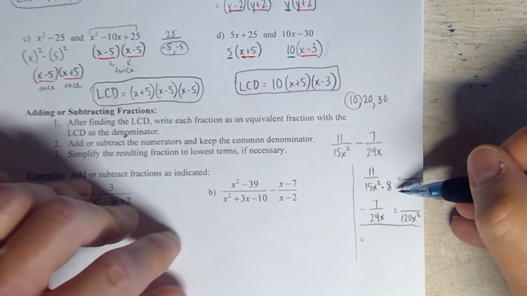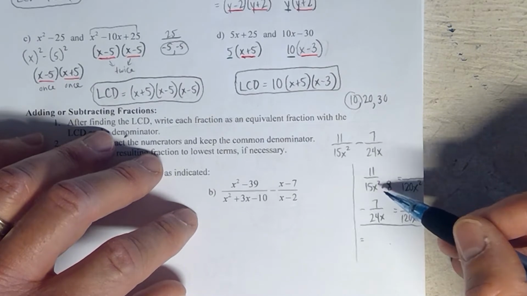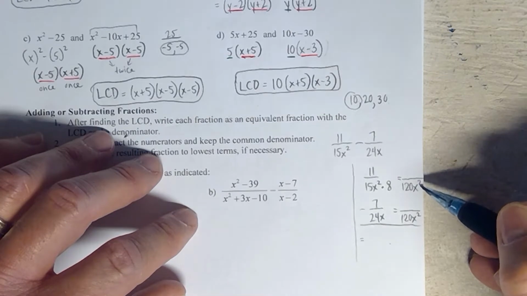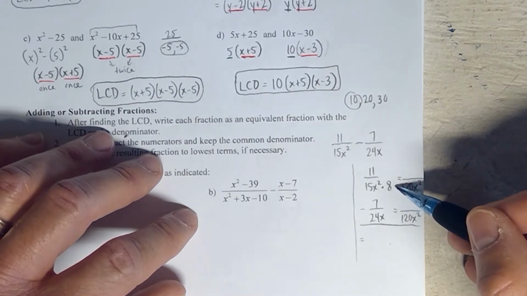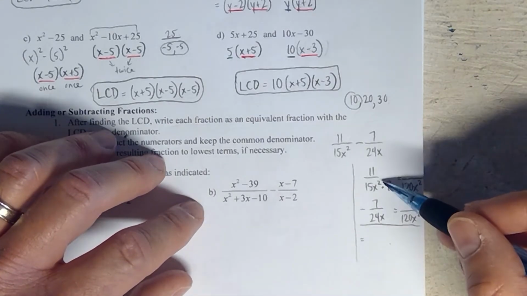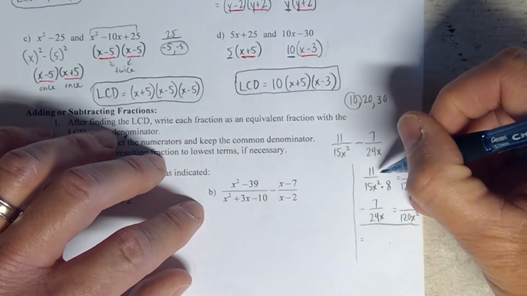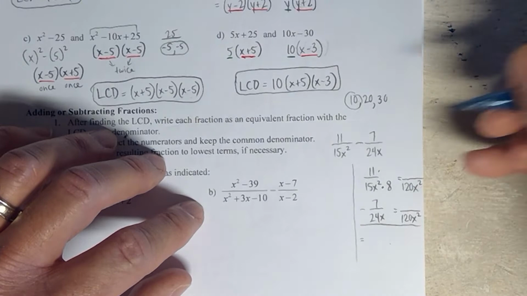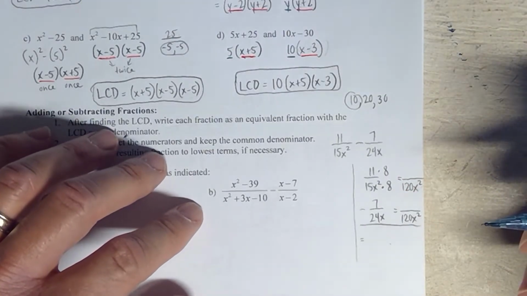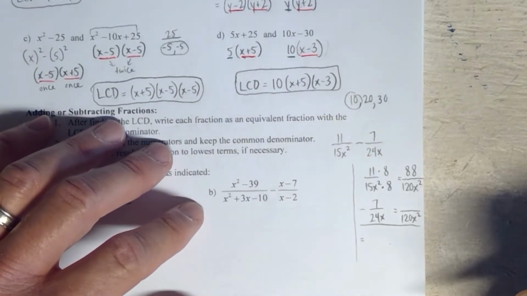Now, do not multiply by any x this time, because just like when you're doing GCF, if you factor out the same exponent as you already have, then you don't want to put an x here. Even if you just put x to the first, that would make this x to the third, and it's supposed to be x to the second. So if the exponents are the same, you don't do the x part. We're just going to multiply by 8 right there. Whenever you multiply the bottom by something, you got to multiply the top by the same thing. And so 11 times 8 is 88.